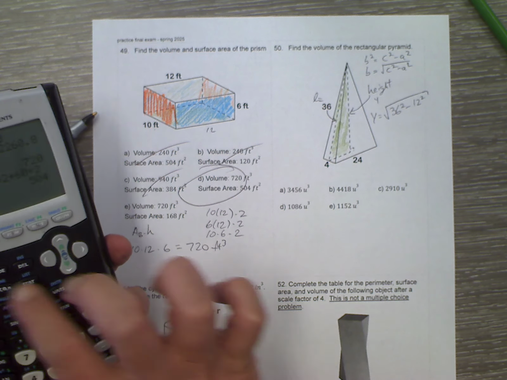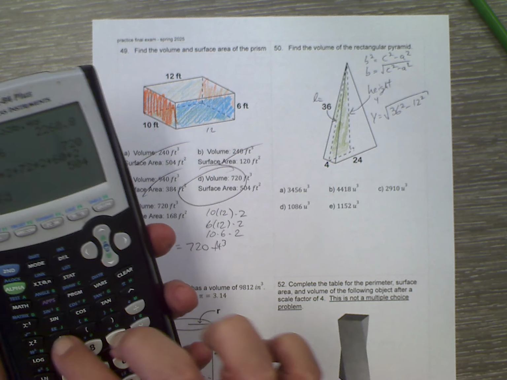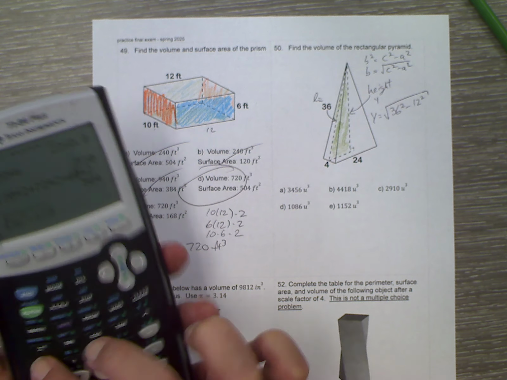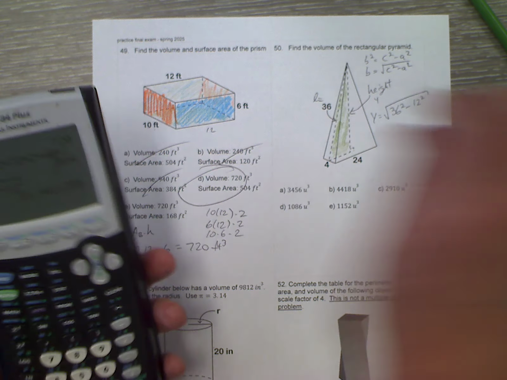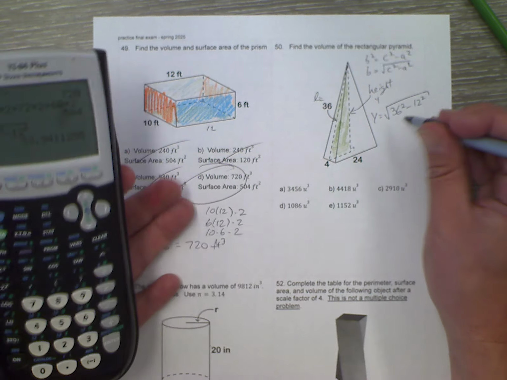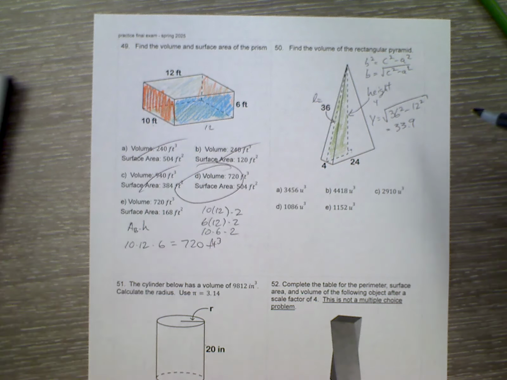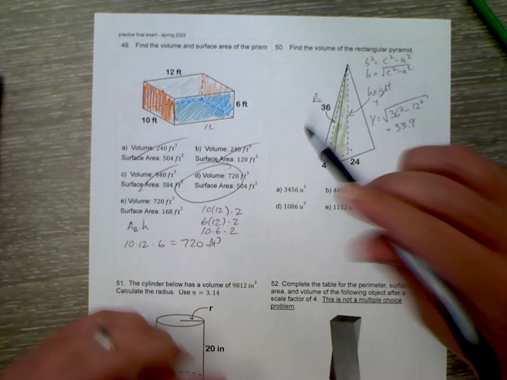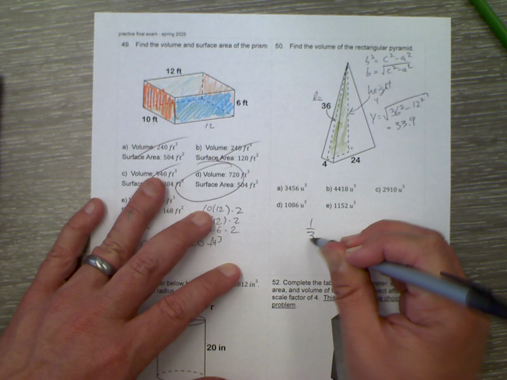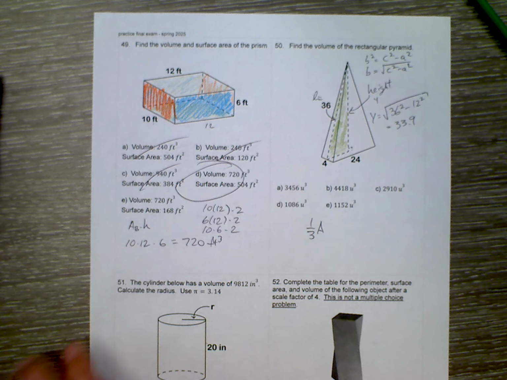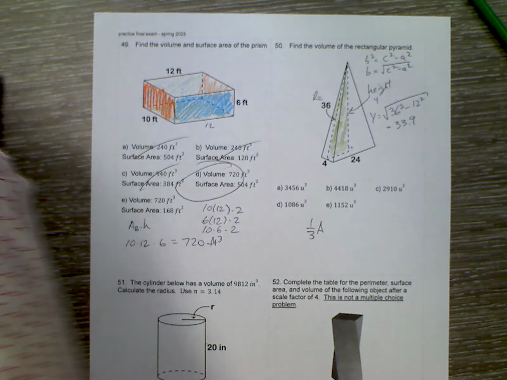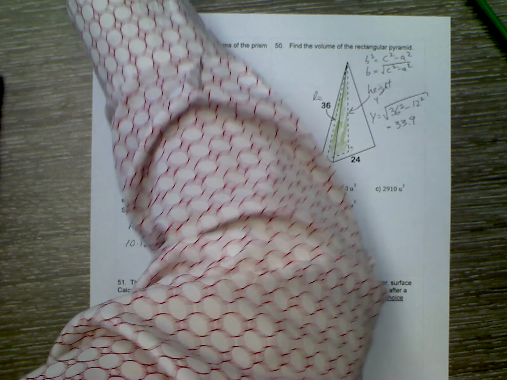Oh, hey, come on. Don't do that to me. All right. So let's see. We're going to go square root of 36 squared minus 12 squared. Gets me 33.9. That is the height. So once I have the height, it's just 1/3. Uh-oh. Do not want the battery to die.